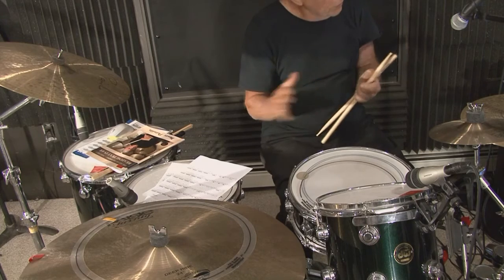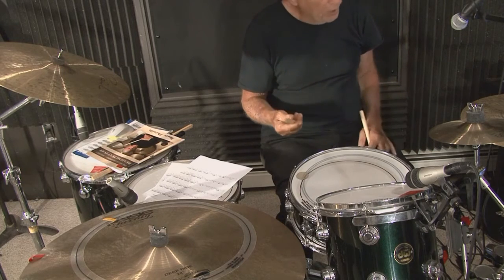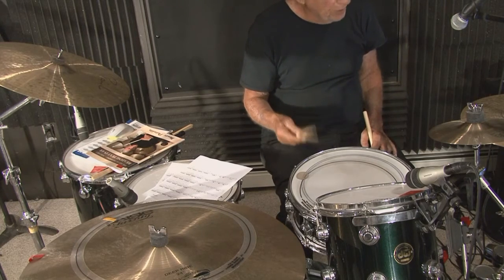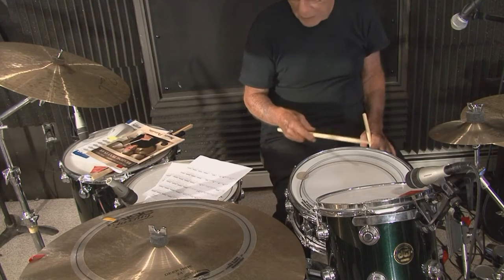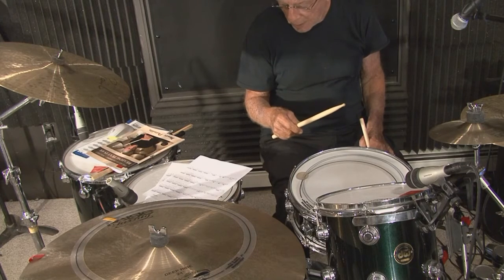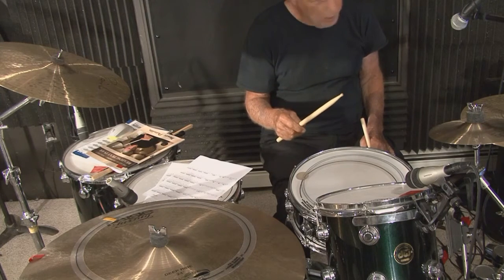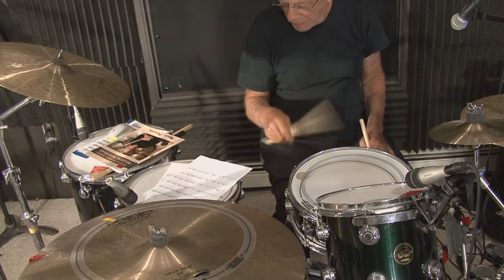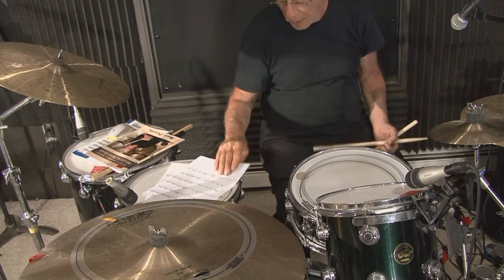So if you're not certain, there it is. I'm going to play that measure again, but this time eliminate the lefts. 1, E, and the, 2, E, and the, 3, E, and the, 4, E, and the.